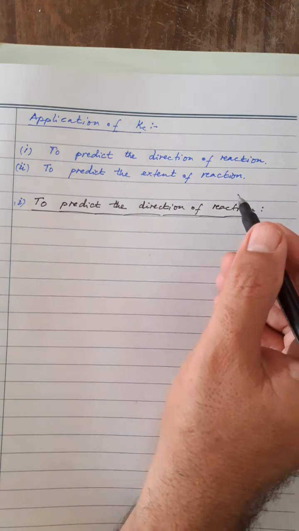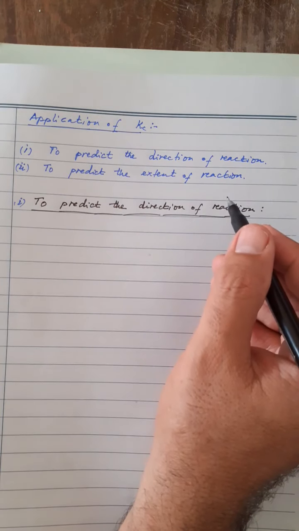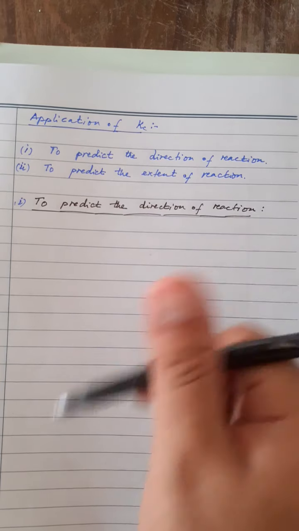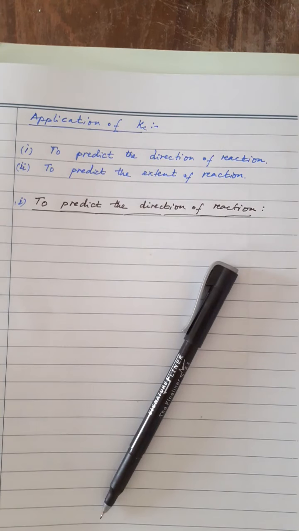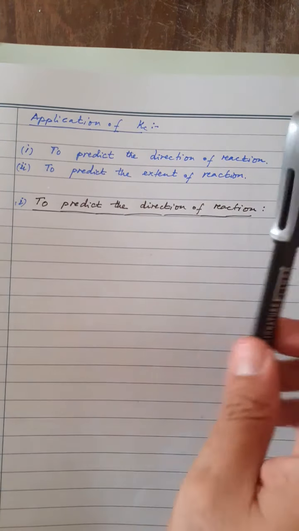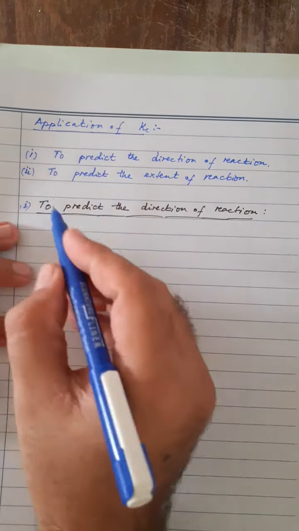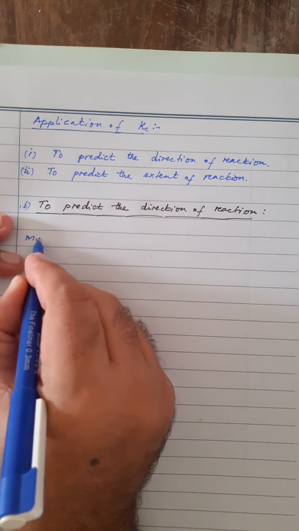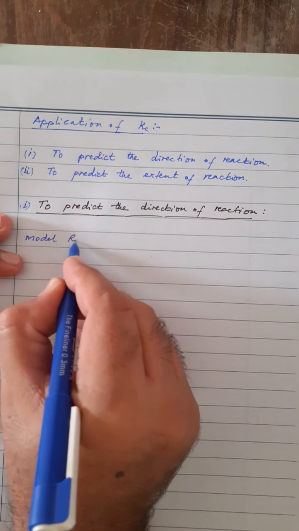If it is going forward, fine. If it's going reverse, then he will do something to make sure it goes forward. And if it is stalled at equilibrium, he will do something to make sure it goes forward. So going forward is our purpose, and how we can push it forward we will learn in future. But today we will learn how to find the direction of it. So let's suppose we have a model reaction.